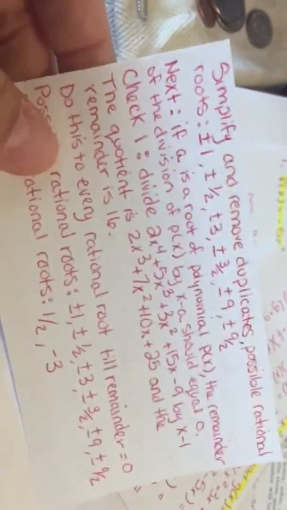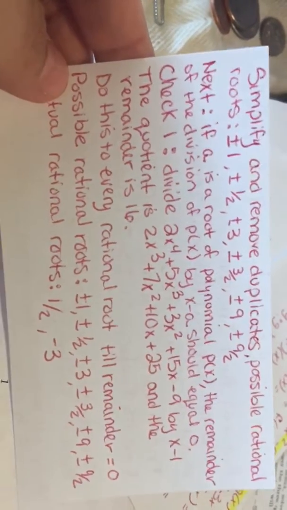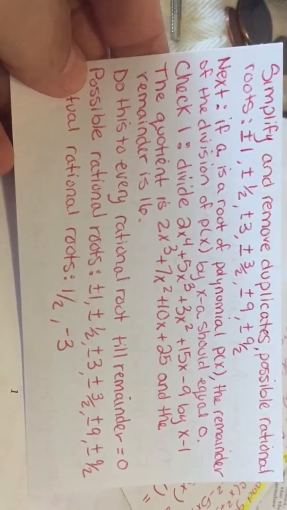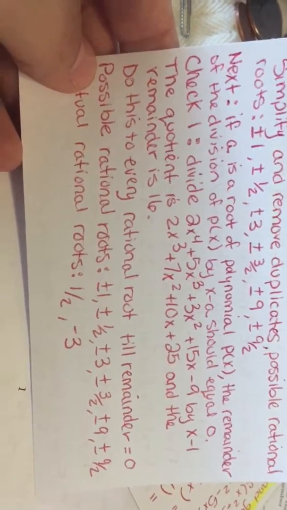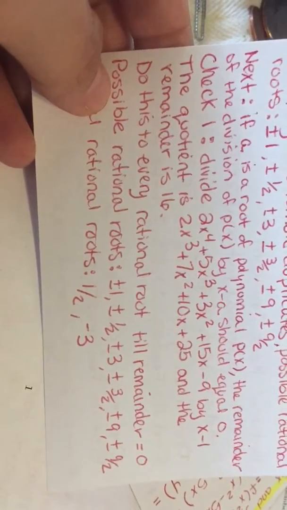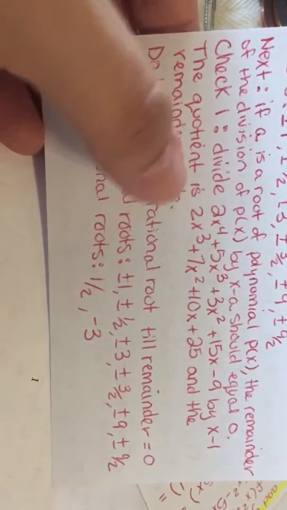So here you're finding all the positive values. You have p over q, which is plus or minus 1 over 1, plus or minus 1 over 2, plus or minus 3 over 1, 3 over 2, and so on. Simplify, remove duplicates. So that's what I did there. Your P of x, which is x minus a, should be equal to 0. So you're going to divide x minus 1, as you can see I did there.